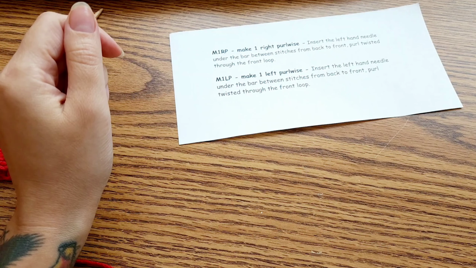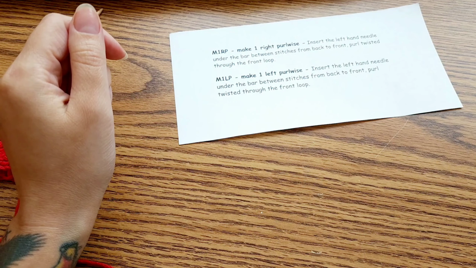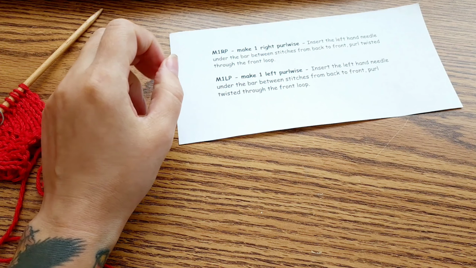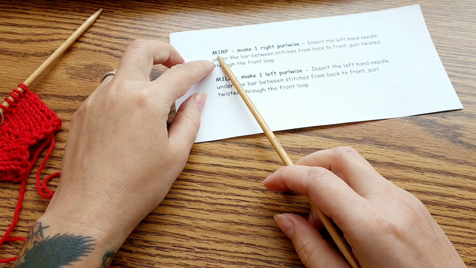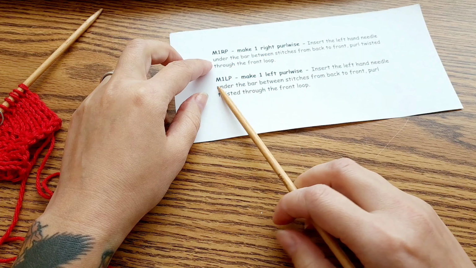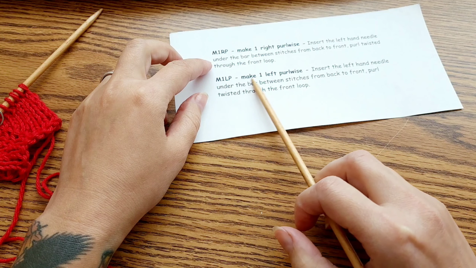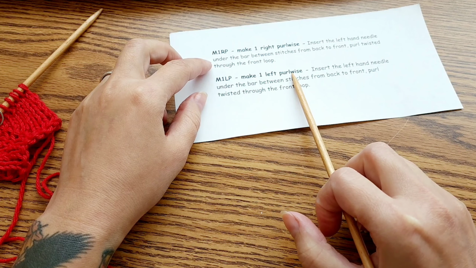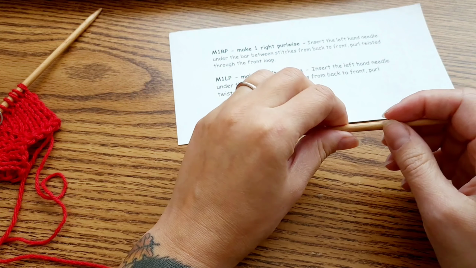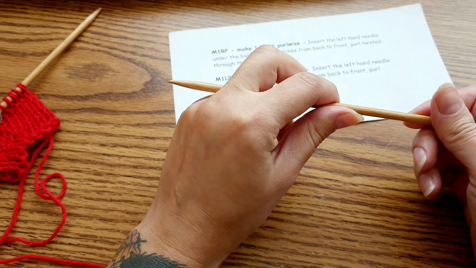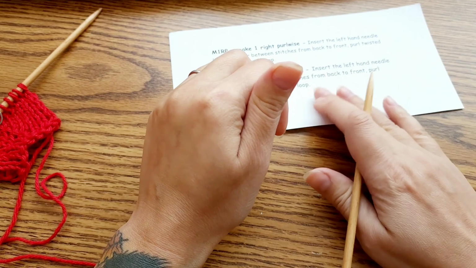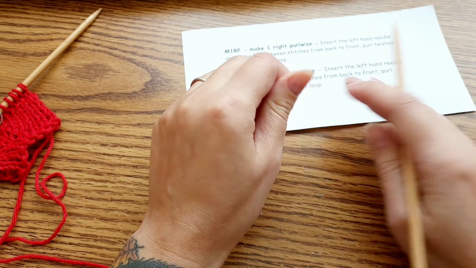Welcome to my channel. In this video I will show you how to make purl linen increases from the bar between two stitches. They are called M1RP, make one right purlwise or purl, and M1LP, make one left purlwise or purl. They could be made, for example, on the wrong side of stockinette fabric, or as an invisible increase in reverse stockinette on the right side of your knit fabric.